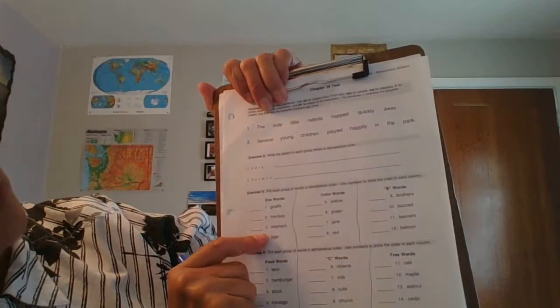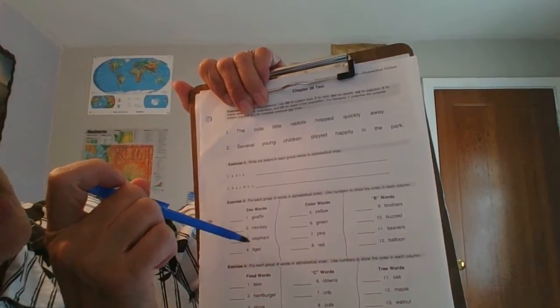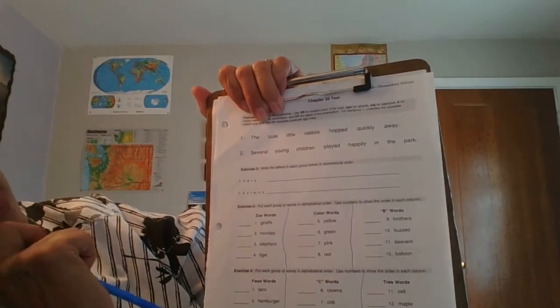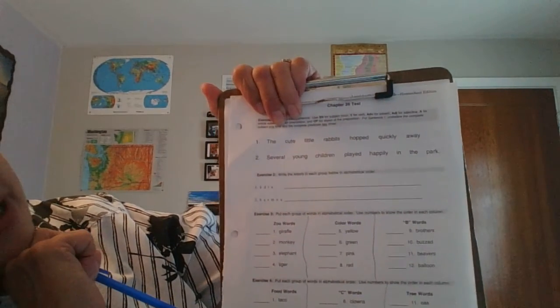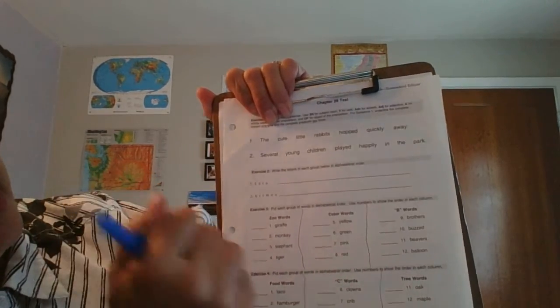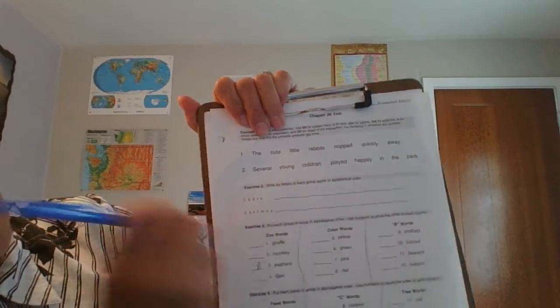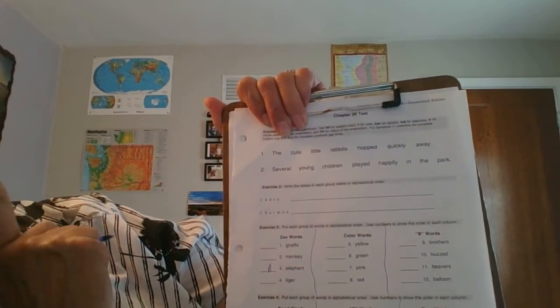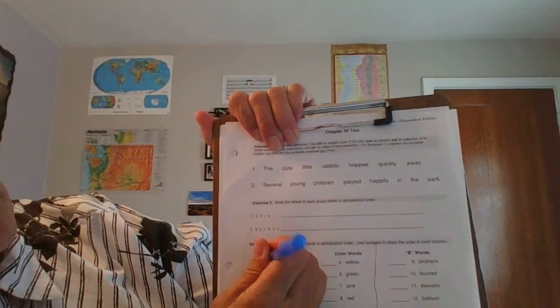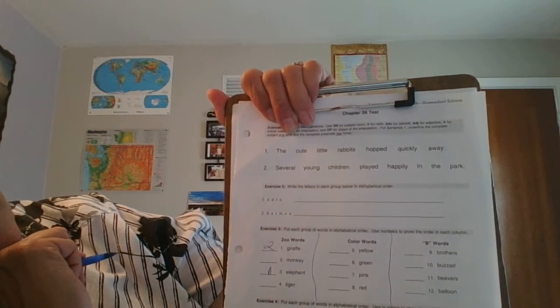Of course, you're going to go through and think to yourself, which comes first, T, E, M, or G? You can go A, B, C, D, E. Elephant would come first alphabetically, so I would put number 1. F, G, 2 is alphabetical, so giraffe would be our second one.